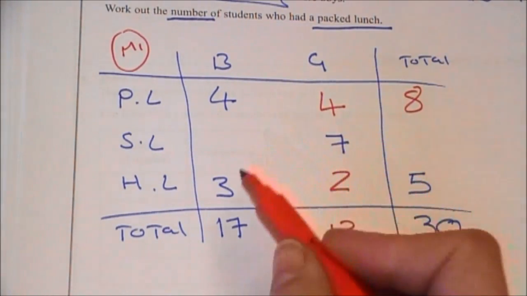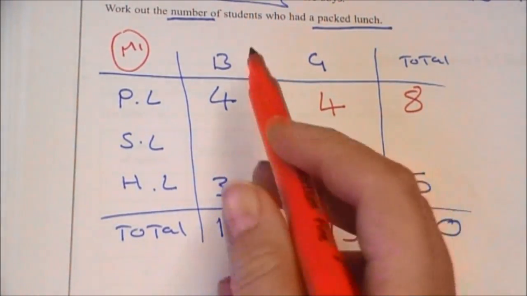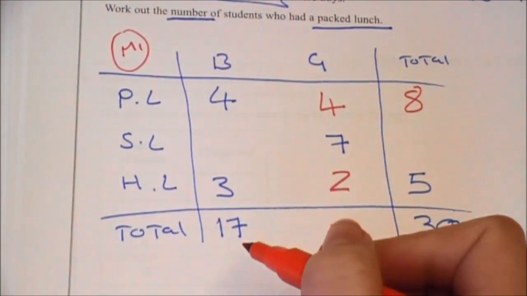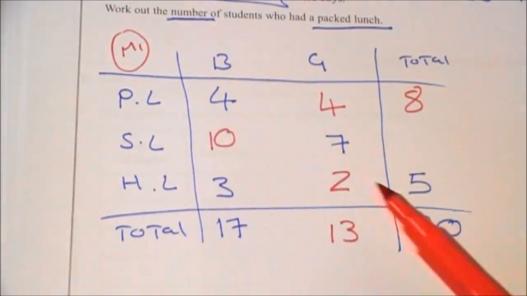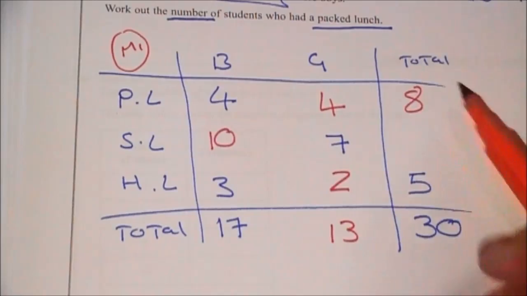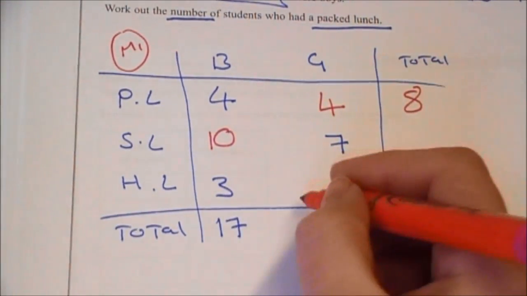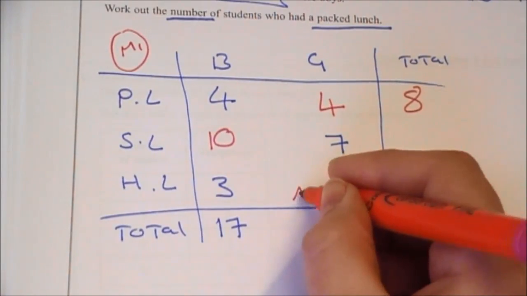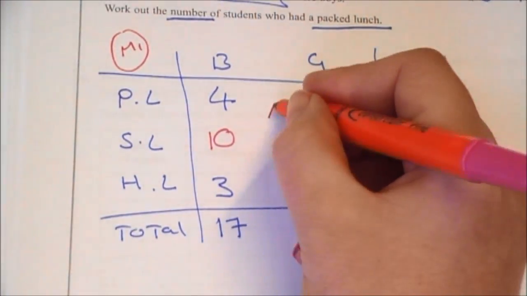I could have also said, well, there are 17 boys in total. 3 of them had home lunch, 4 of them had packed lunch. 17 take away 3, take away 4, leaves me with 10 boys that had school lunch. For finding the second one of the values, that would give you another mark. So you would get an answer mark for getting any 2 of those.